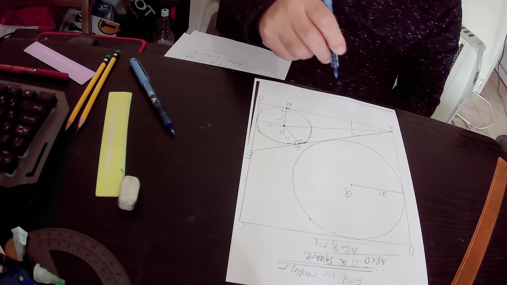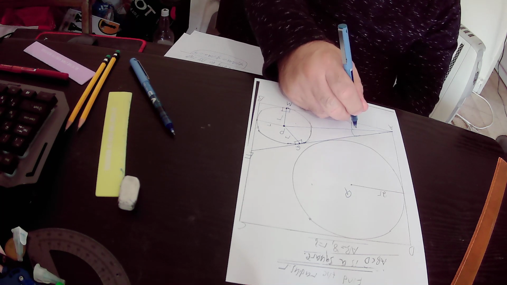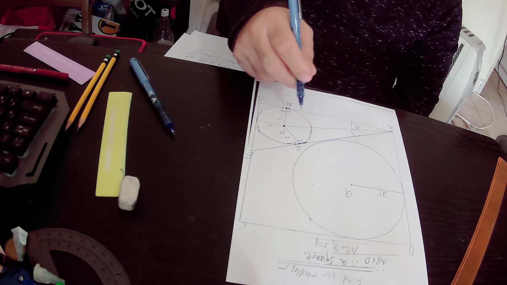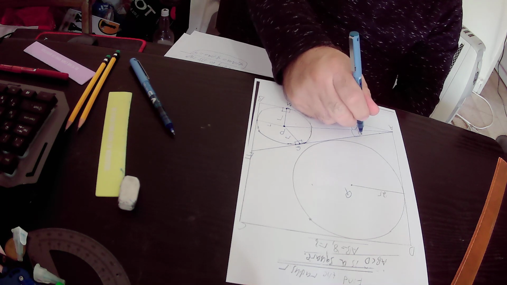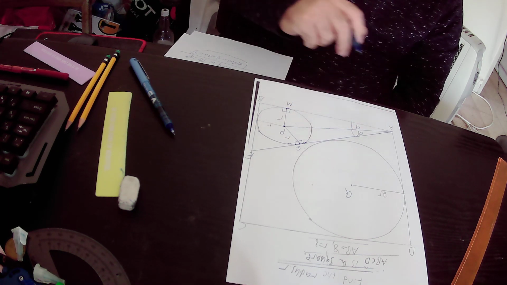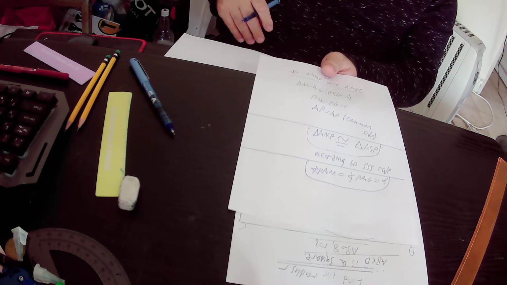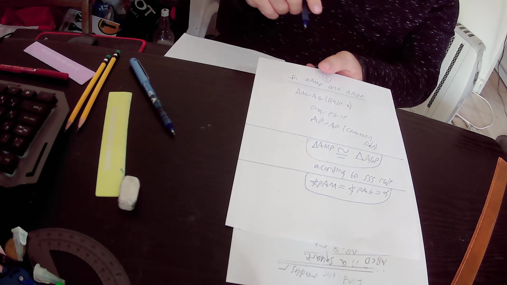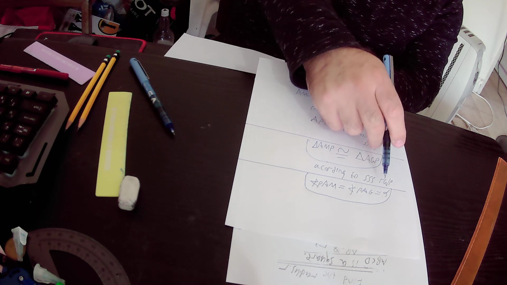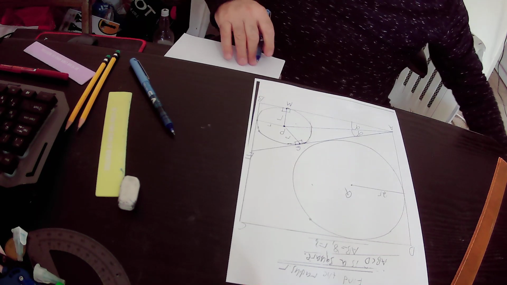And if we define angle PAM as alpha, then angle PAG will also be equal to alpha because those two angles are equal to each other. So we found that angle PAM equals angle PAG, and according to our definition, both angles are equal to alpha.